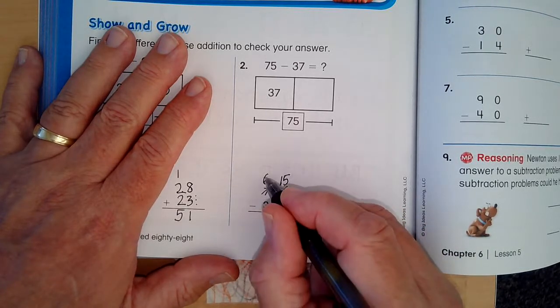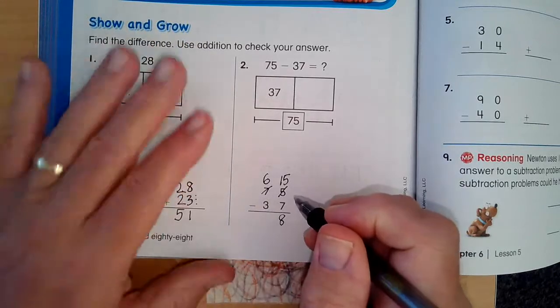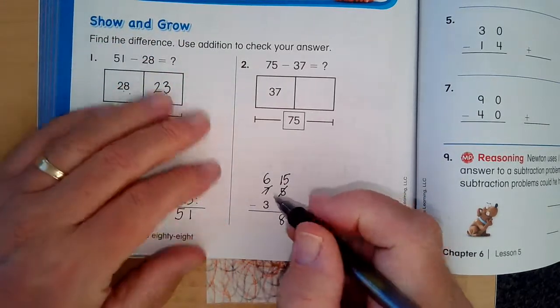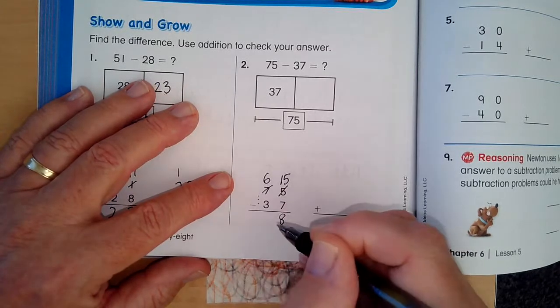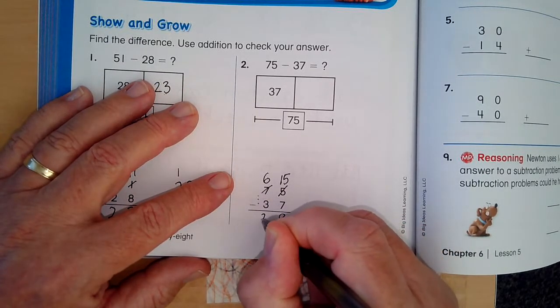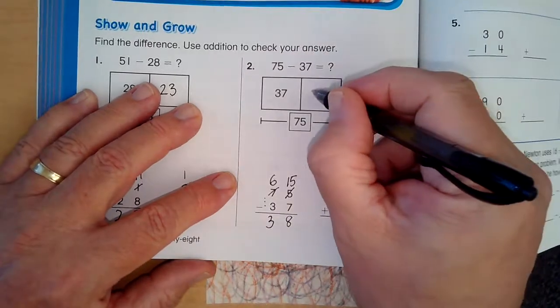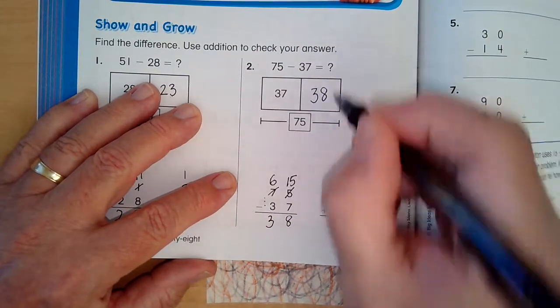6 minus 3, I can just count down. However you do it, boys and girls, that's the way to do it. 6 minus 3, let's count down. 5, 4, 3. When I took away 3, I ended on 3. So I'm going to write that in here, 38.